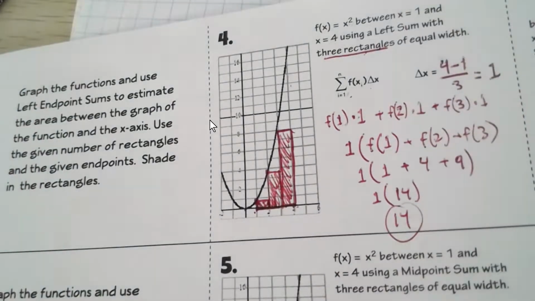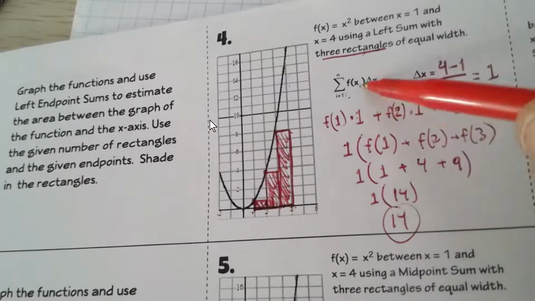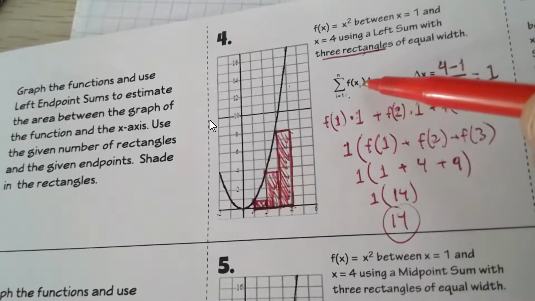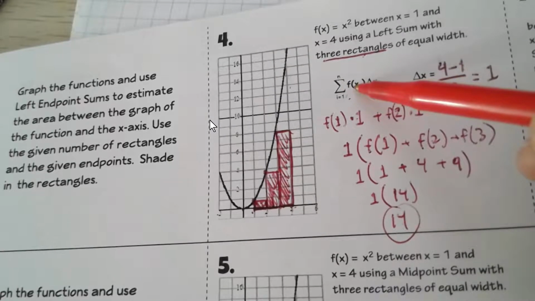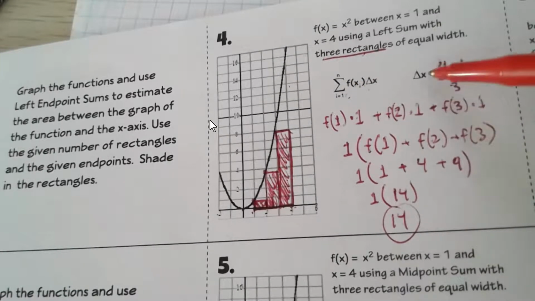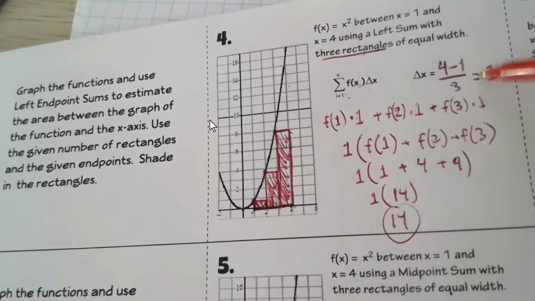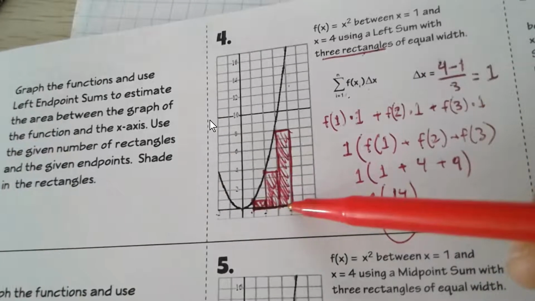And let's go back really quick. Now, hopefully, this notation makes sense. The area is a summation of all the heights, f of x's, times the delta x, which is the equally spaced bases. Does that make sense?